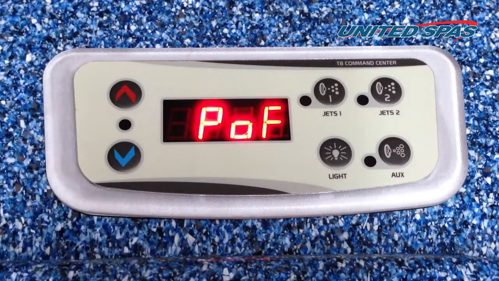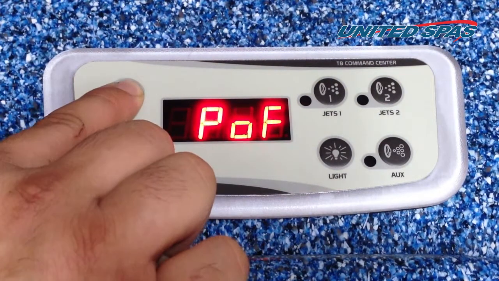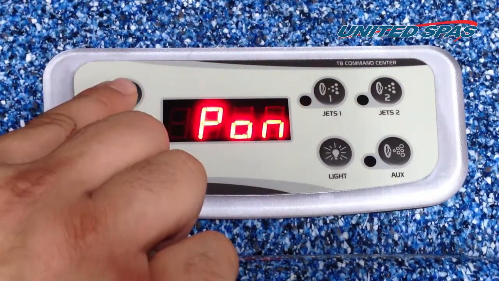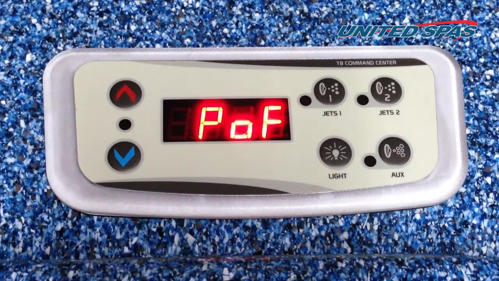Pressing the temp down button will take you to the final filter setting, the filter purge setting. Use temp up to toggle the purge setting on or off. When on, the system will automatically activate all pumps and air blowers for a short time, one by one, at the beginning of each filter cycle to purge any stale water from their plumbing.